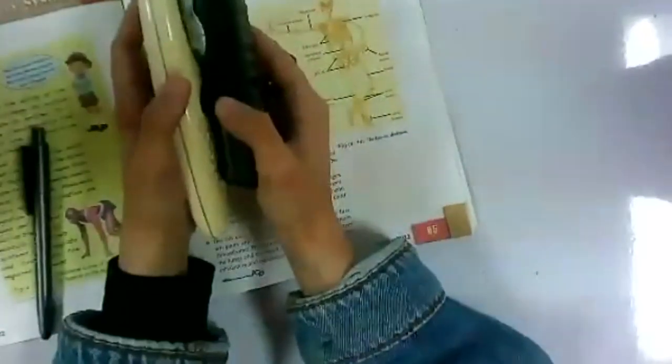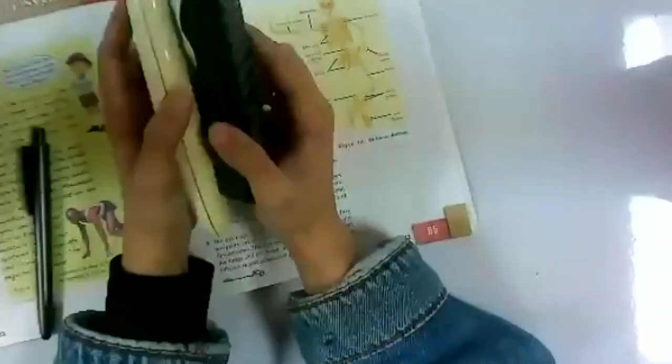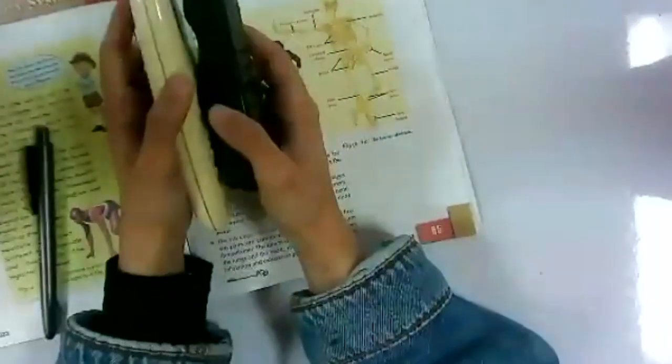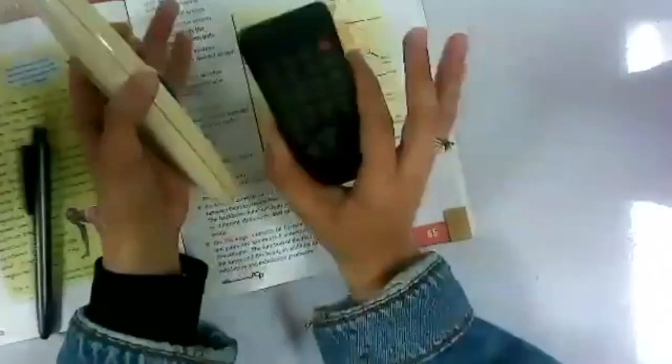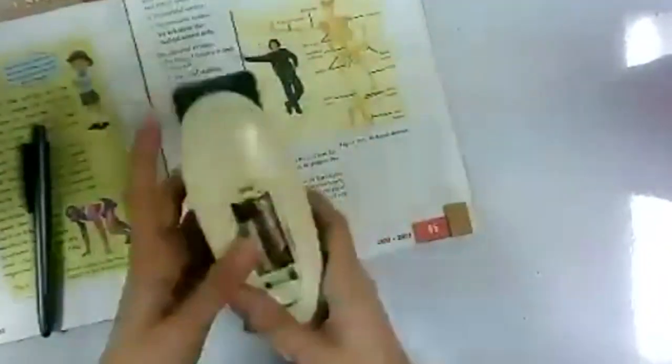Cartilage is between vertebra. What is the function of cartilage? It prevents the friction during motion. There is no friction if there is cartilage.